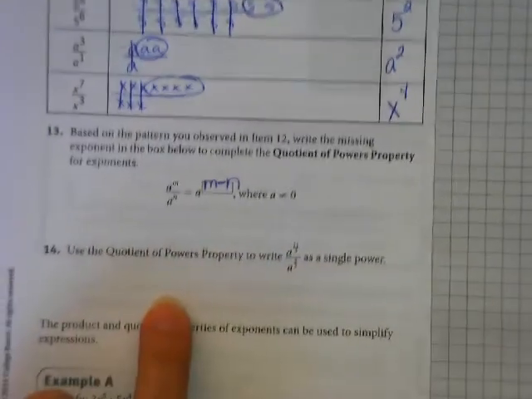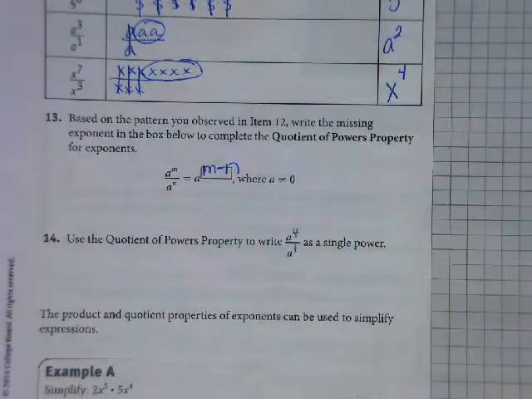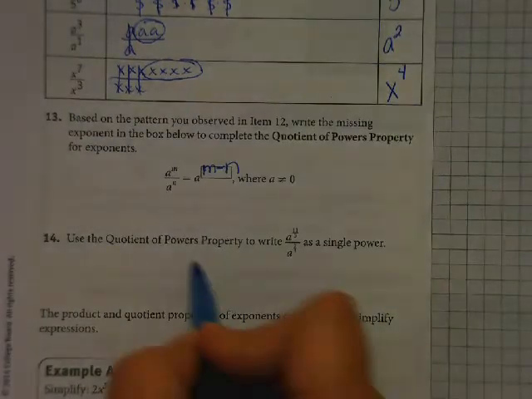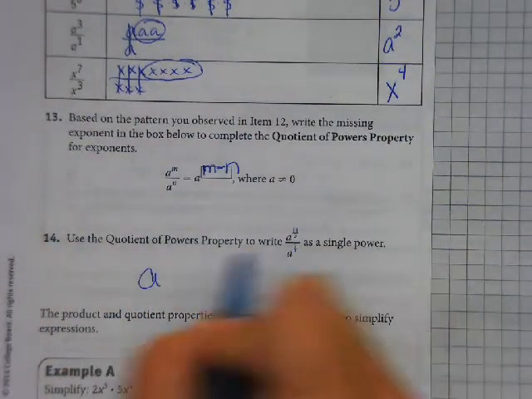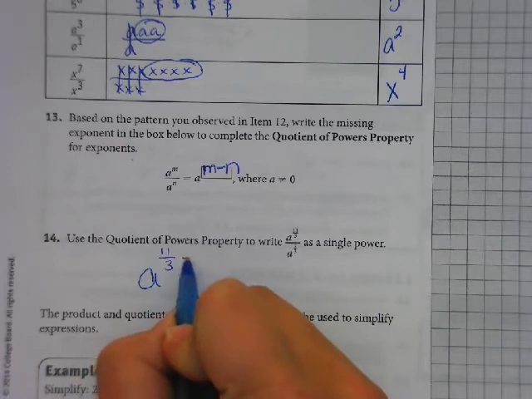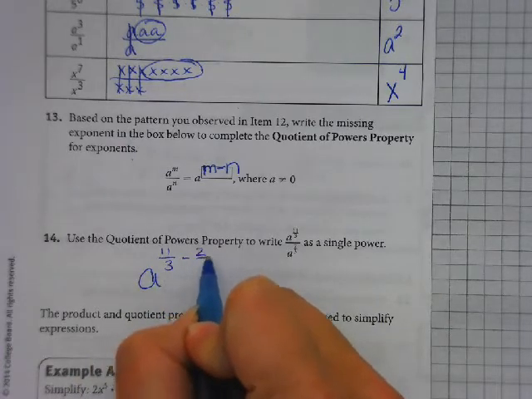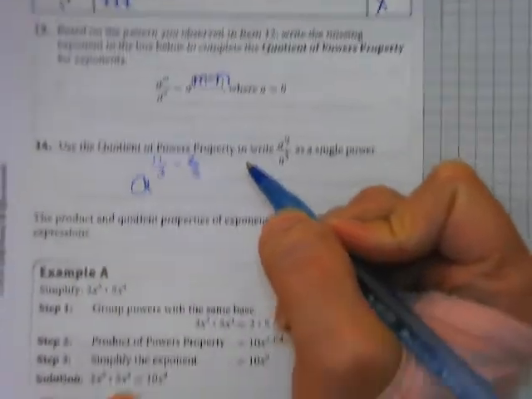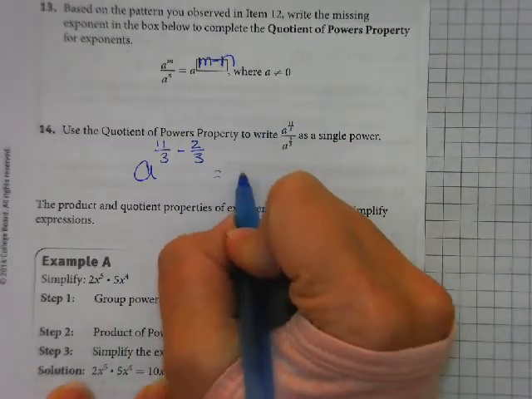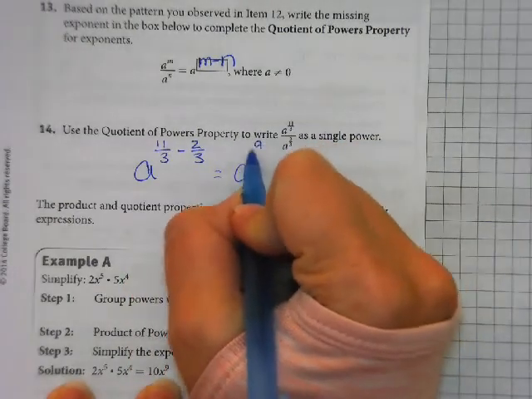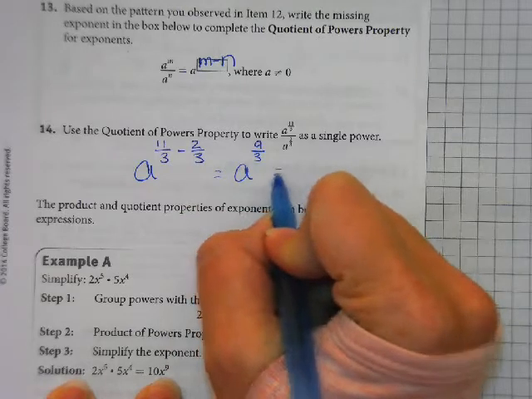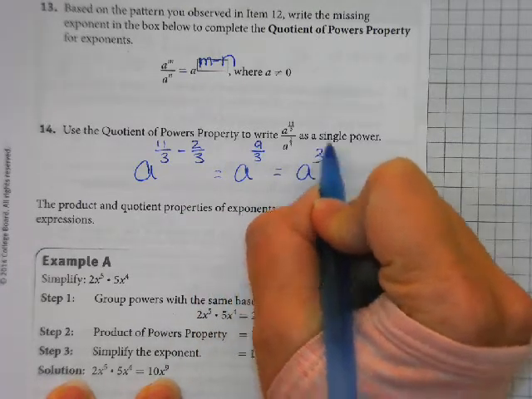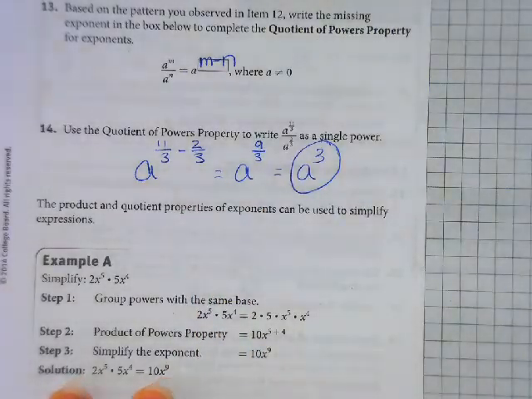So I would like you to try number 14. All right, so when you did this, we can use that shortcut, 11 to the 3rd minus 2 to the 3rd. We know we already have a common base, so it is a to the 9 minus 3 power. What do we know about 9 minus 3? A to the 3rd. Okay, so not too bad.